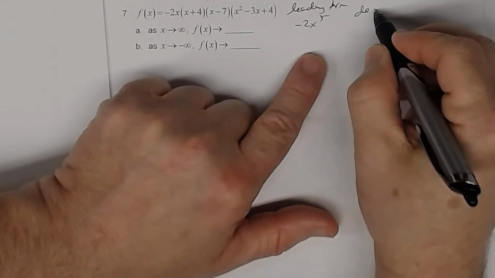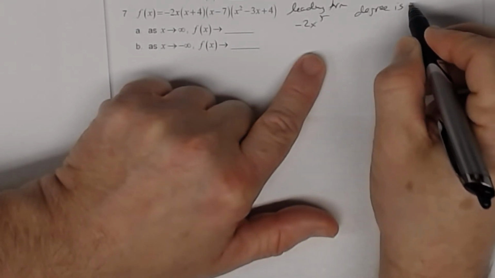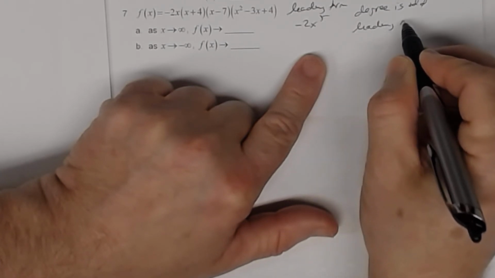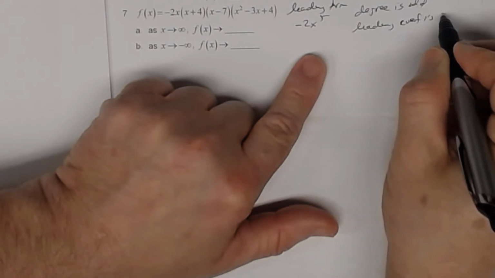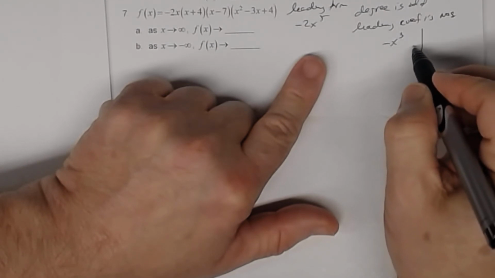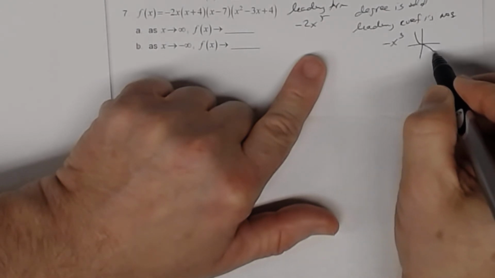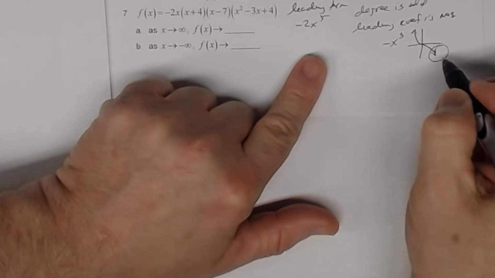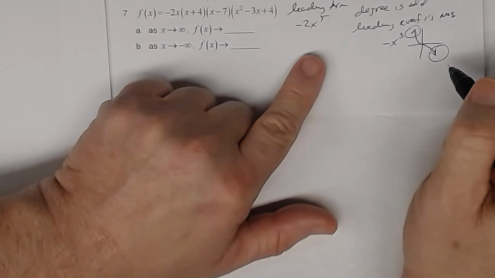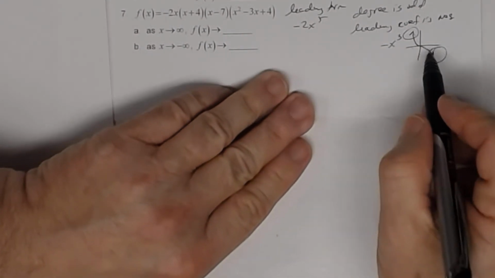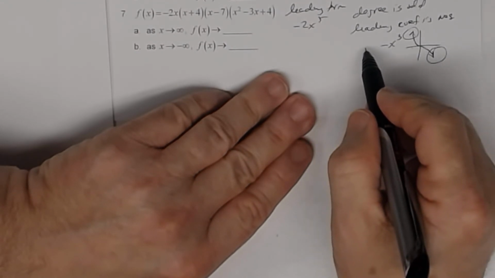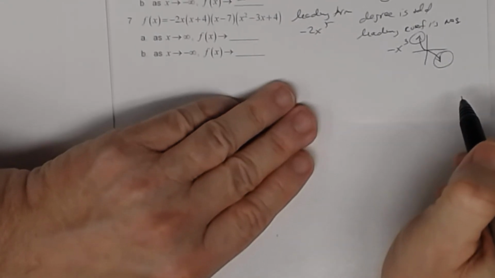So my degree is odd, right? And my leading coefficient is negative. So then I'm going to use negative x cubed to help me. So when I look at negative x cubed, it looks like this, right? So on the left, it points up, and on the right, it points down. So what that means is that as x approaches infinity, my y value approaches negative infinity, and as x approaches negative infinity, my y value approaches positive infinity.